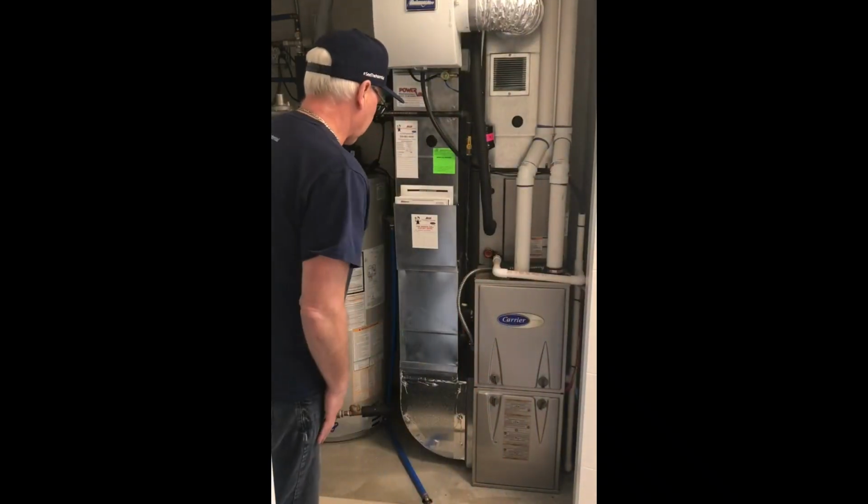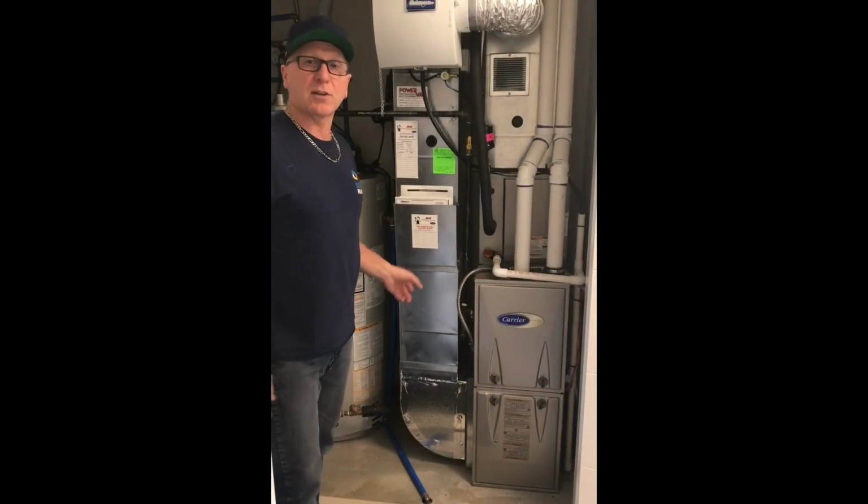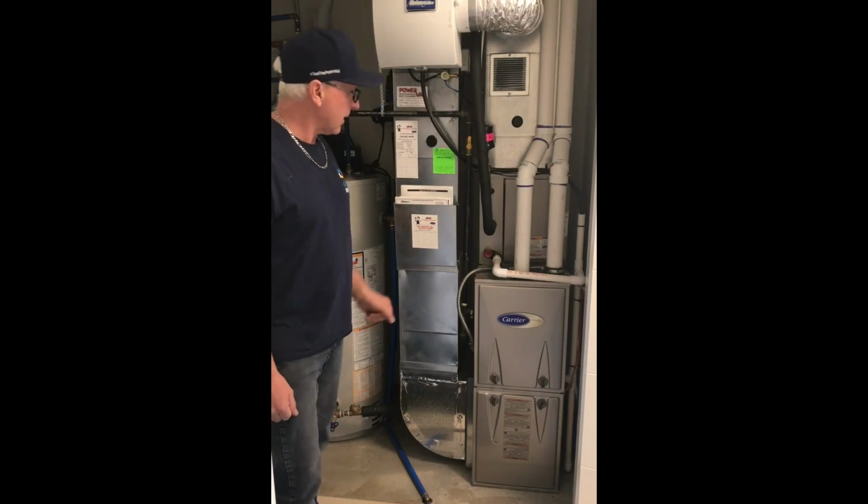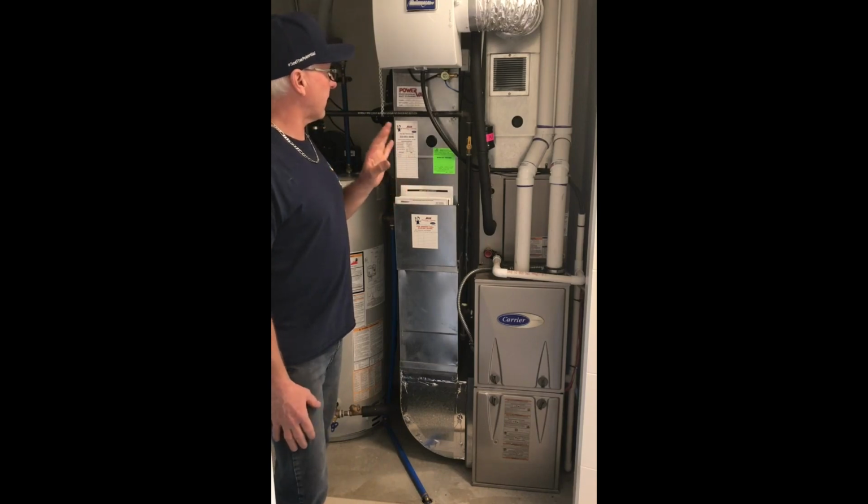Okay, let's get back to the furnace. So once again, I think it's important that you know how to change your filter. It's general maintenance you should do a few times a year. Just some basics about how the furnace works.